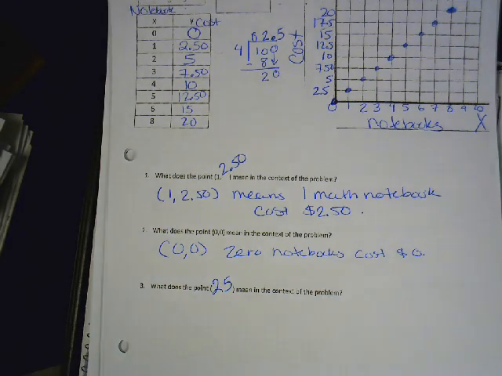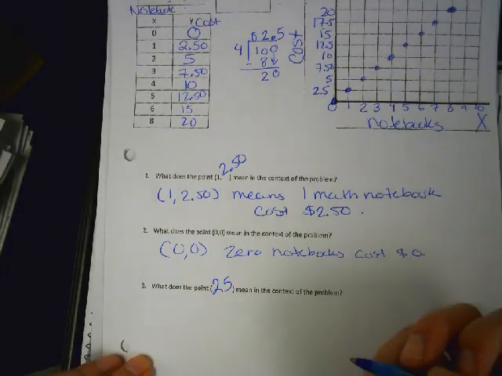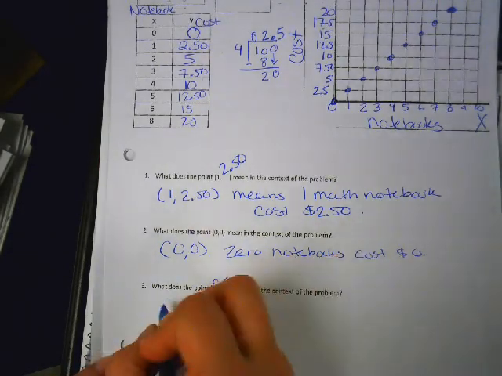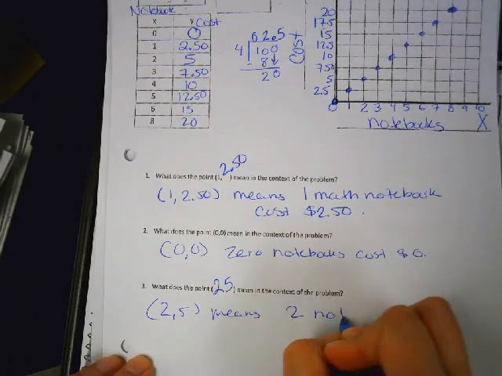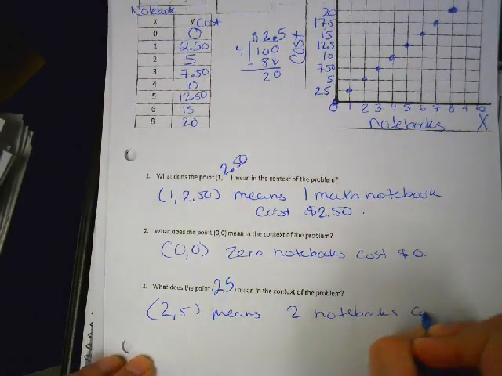All right, what does 2, 5 mean? It means 2 notebooks cost $5. Good. 2, 5 means 2 notebooks cost $5.